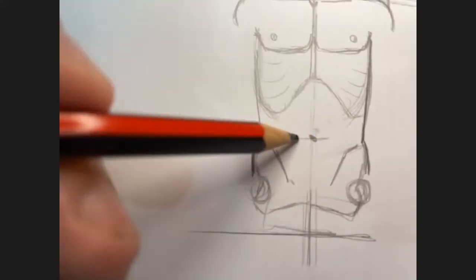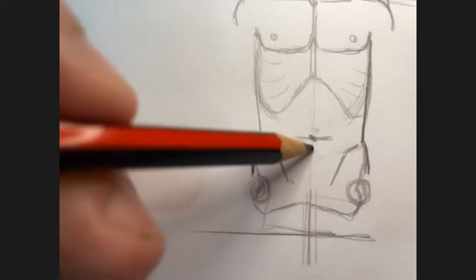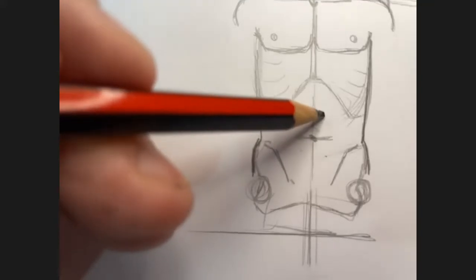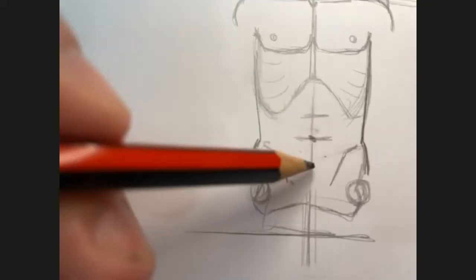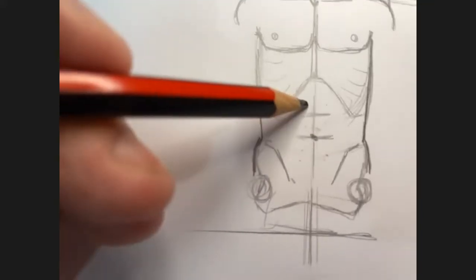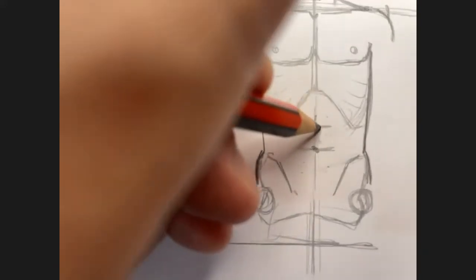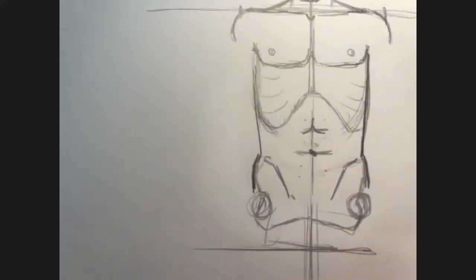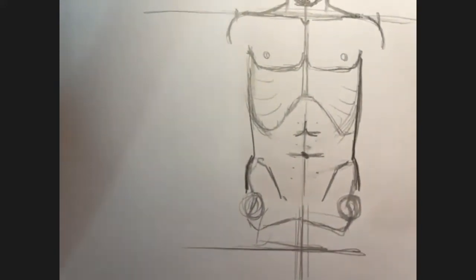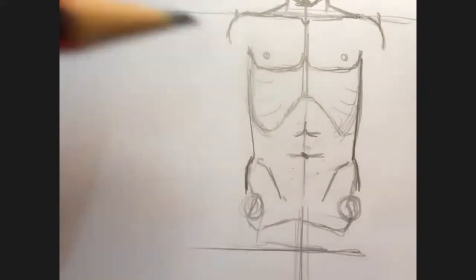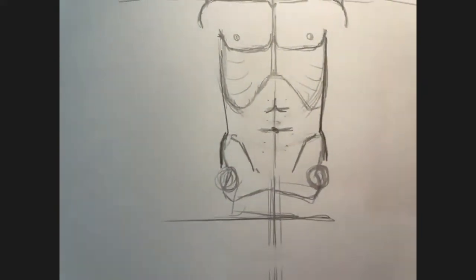So just to make it easy, we'll divide that in half through the belly button. So there's 1, 2. Then up here, we need to go like that. So there's 1, 2, 3, 4, 5, 6. And you could curve those off to make them look more like muscles and things, if you wanted them to be prominent and just show off the abs.